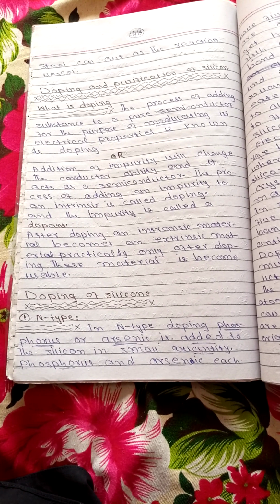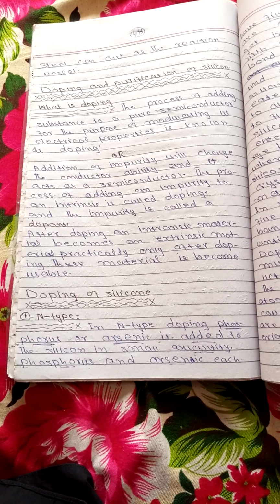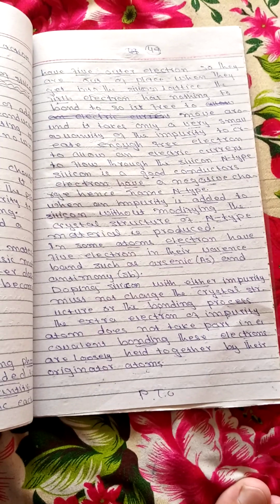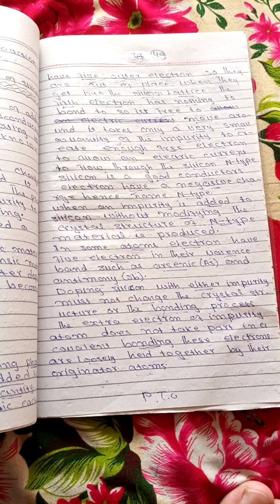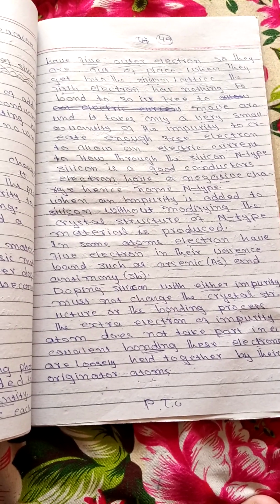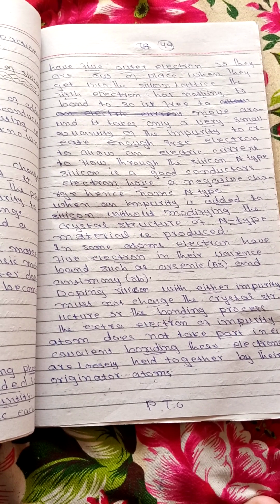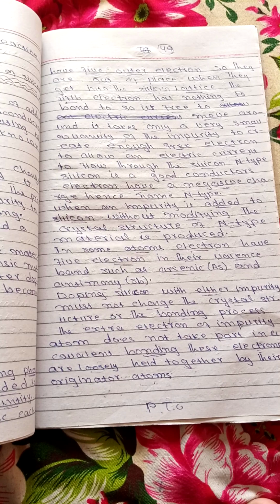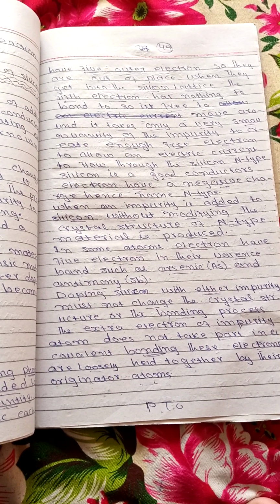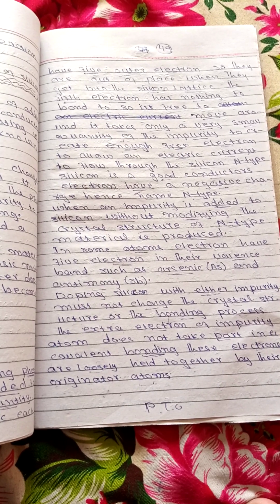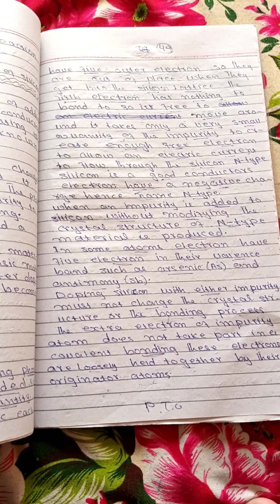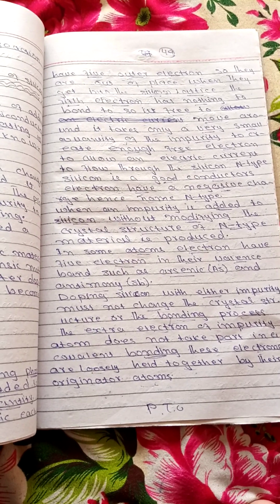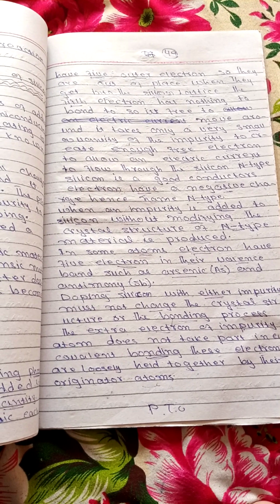डोपिंग ऑफ सिलिकॉन, इसका टू टाइप्स भी है। फर्स्ट टाइप्स आता है एन टाइप। द एन टाइप ऑफ डोपिंग, फास्फोरस एंड आर्सेनिक is added to the silicon in small quantity. Phosphorus and arsenic have 5 outer electrons, so they are out of place when they get into a silicon lattice. The fifth electron has nothing to bond to, so it is free to move. It takes only a very small quantity of impurity to create enough free electrons to allow an electrical current to flow through the silicon. N-type silicon is a good conductor. Electrons have a negative charge, hence named N-type.